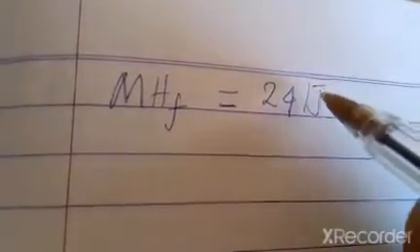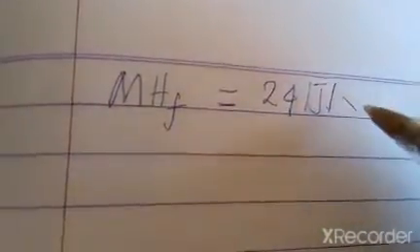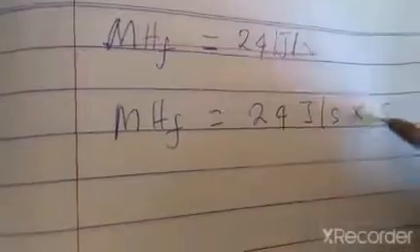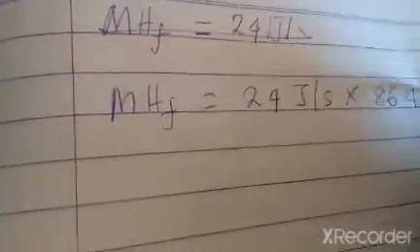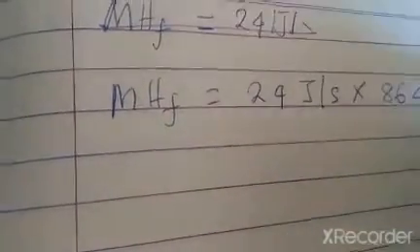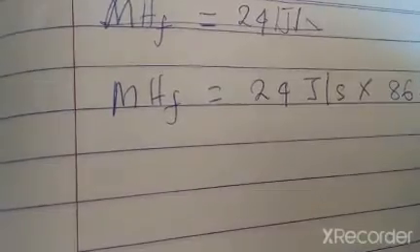Then, MHF is going to give us 24 joules per second, multiplied by how many seconds do we have? 86,400 seconds. So that will be per day. Okay, so that will end with the day, then the seconds will divide out.